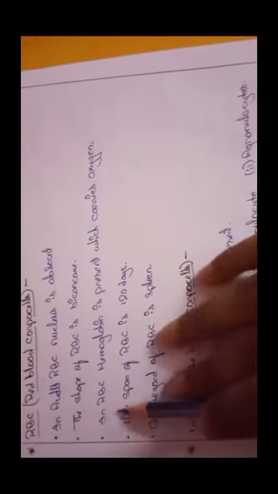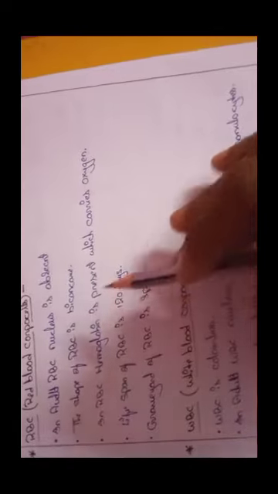Next is RBC, in detail. In adult RBC, the nucleus is absent. The shape of RBC is biconcave. In RBC, hemoglobin is present, which carries oxygen.